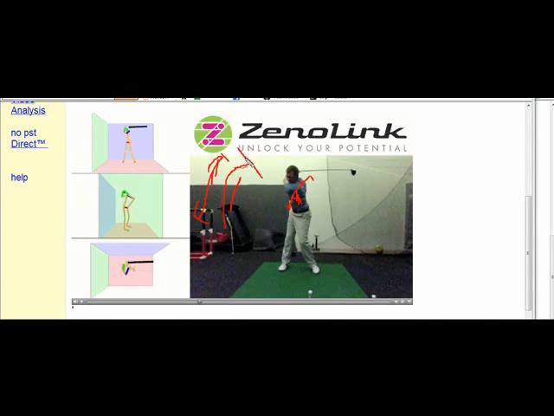Same applies. So when he contracts these muscles in this position, and you add speed to it, so his upper body's moving at, just say, 600 degrees per second, as soon as he contracts that, what's his right shoulder going to do? It's going to start going down. So they're going to start contracting. So what's going to happen?